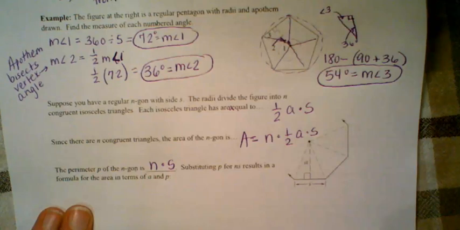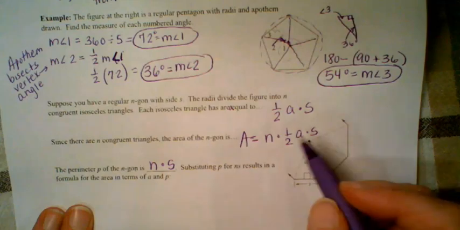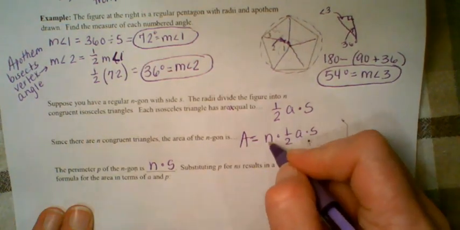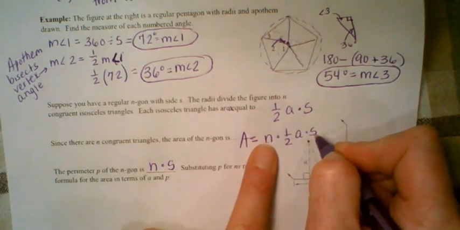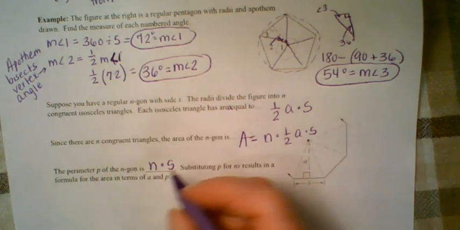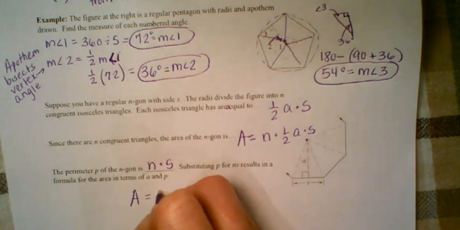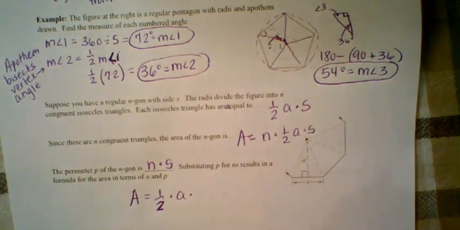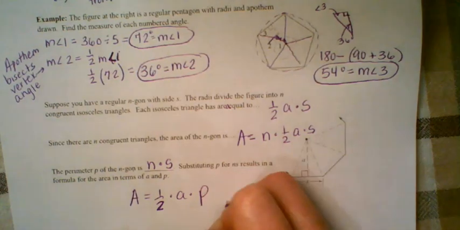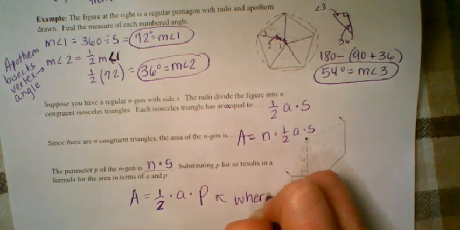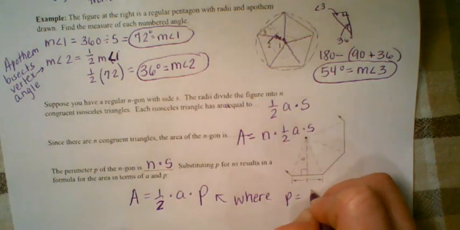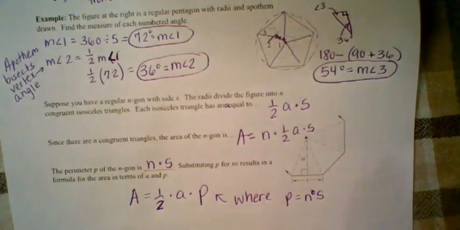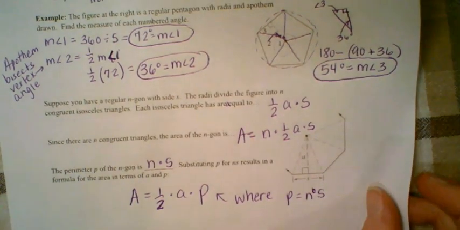So then if we substitute P, okay, so look, N and S. So right here is N and S. So if we took N and S out and substitute that with P, you get the area is 1/2 of the apothem times the perimeter, where P is equal to N times S, the number of sides times the length of the side.